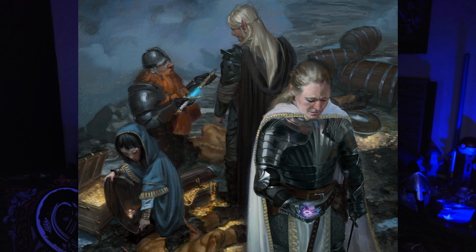Choose equipment. The final step of creating your character is to choose your equipment. This includes weapons, armor, and other items your character might use on their adventures. The equipment you choose will depend on your class and your playstyle, as well as the amount of gold you have to spend. For example, if you're playing a fighter, you might want to choose a longsword and chainmail armor. If you're playing a wizard, you might want to choose a wand and a spellbook.